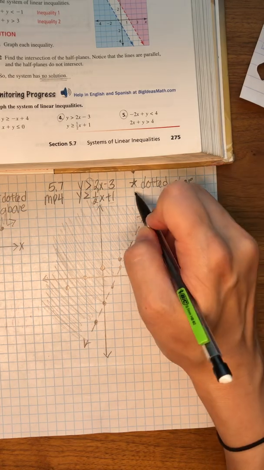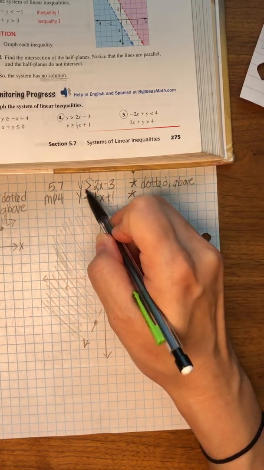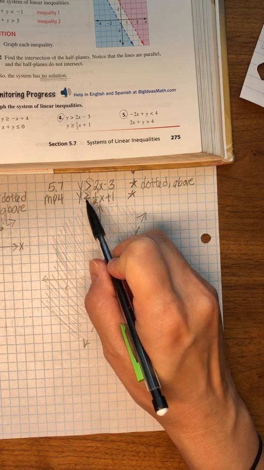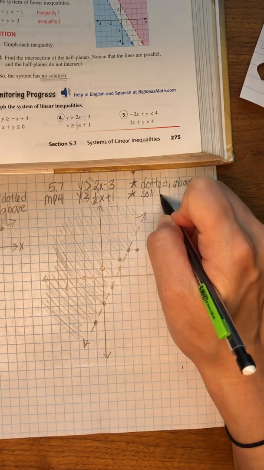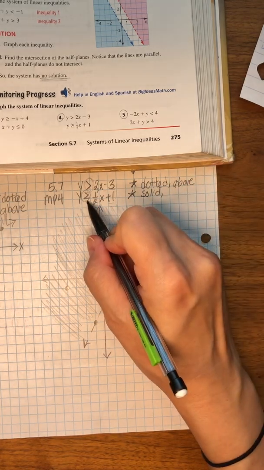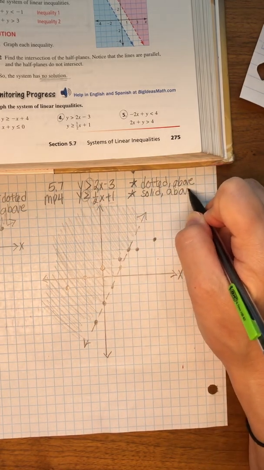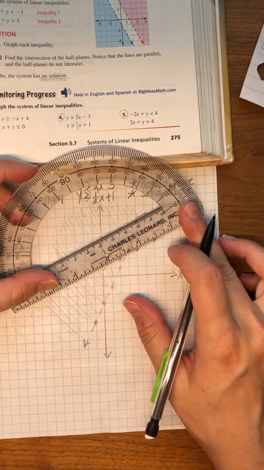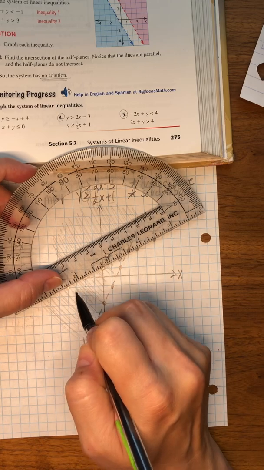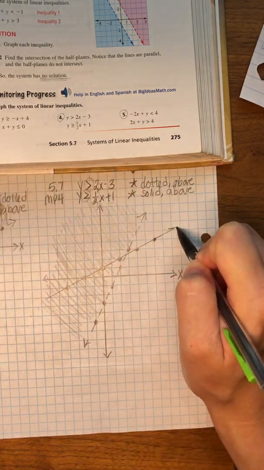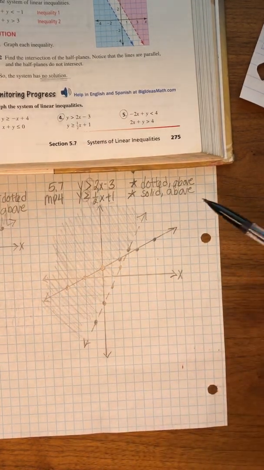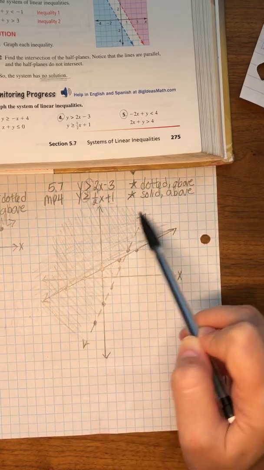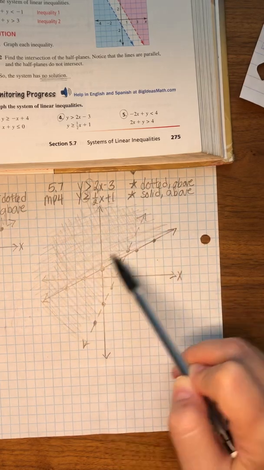Okay, let's think about what kind of line is this gonna be. Look at the inequality symbol. Notice how it's greater than or equal to. So because it's or equal to, this is gonna be a solid line, and it's greater than, so again, we're gonna shade above the line. So here we go, let's connect these points with a solid line this time. And we're shading above this line. So everything above this line up here is where the solutions are.